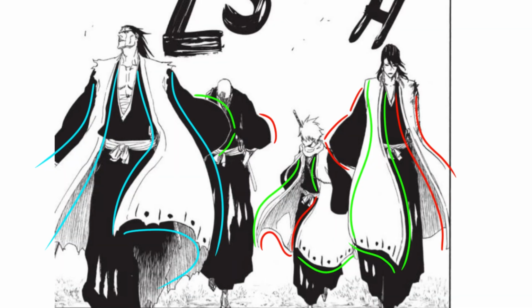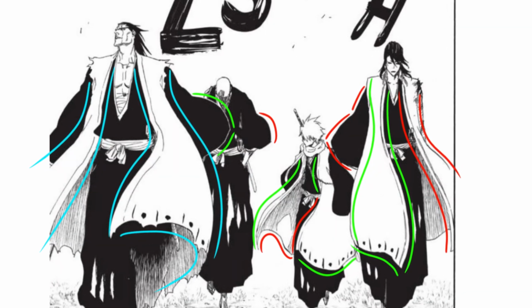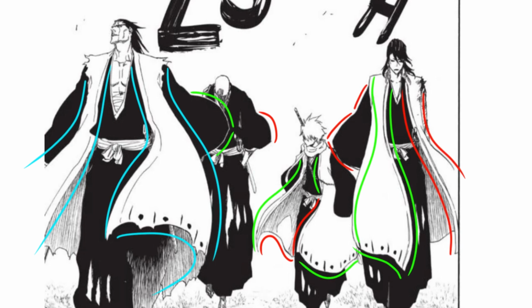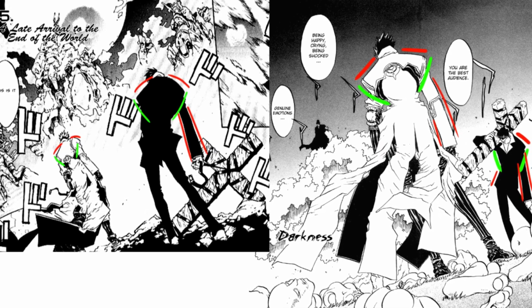I left out shape language like square, circle, and triangle, and big, medium, and small because I thought those were either too intuitive or had been explained thoroughly and frequently by others.